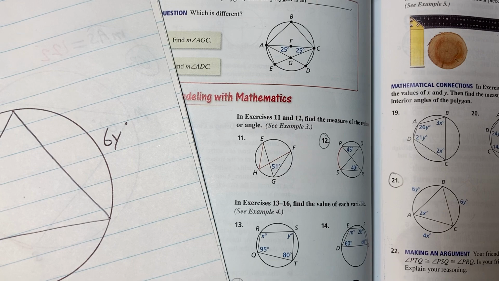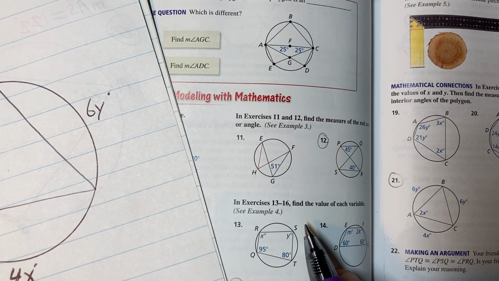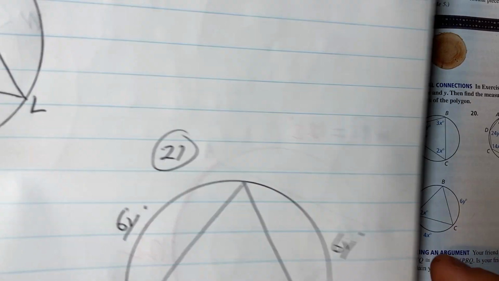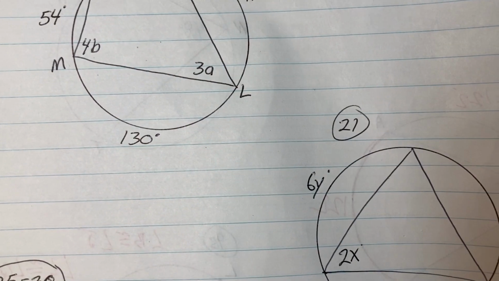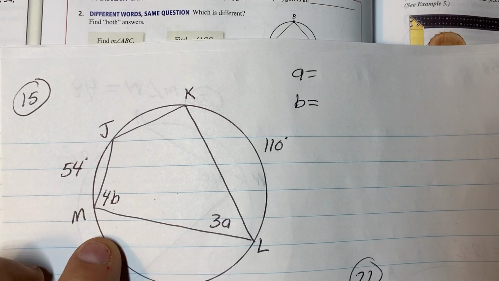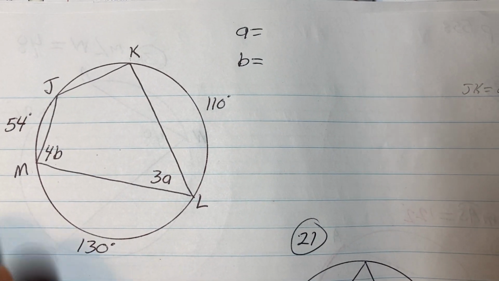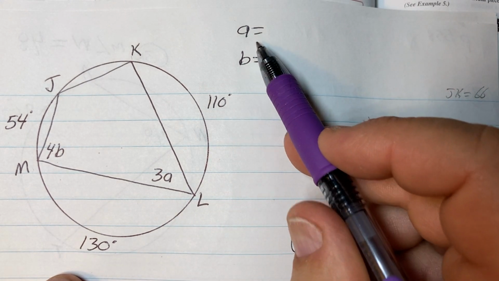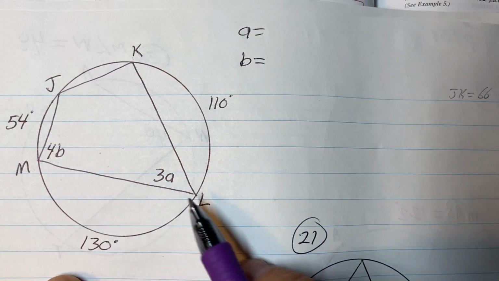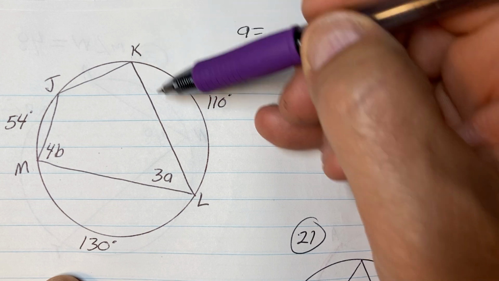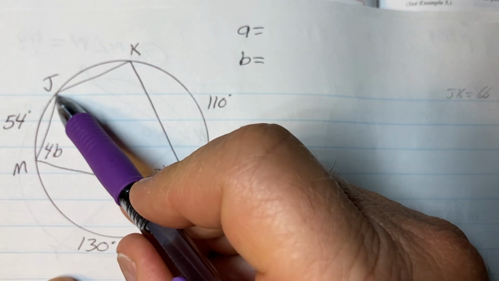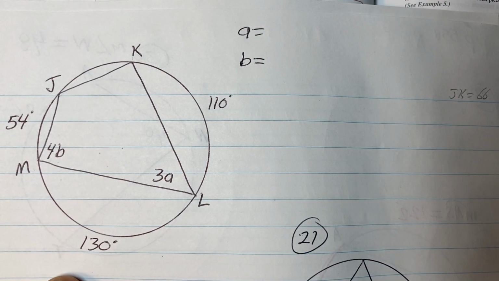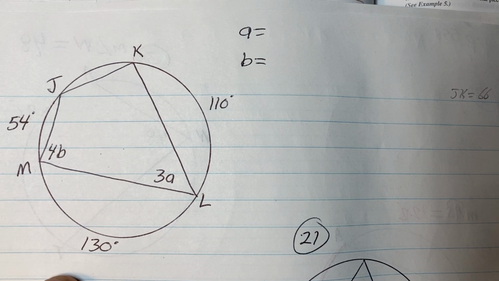Question 15, instructions say, find the value of each variable. So find the value of A and find the value of B. These are variables. That's a vertex, that's a vertex, that's a vertex, that's a vertex, that's a variable, that's a variable. So find the value of the variables.